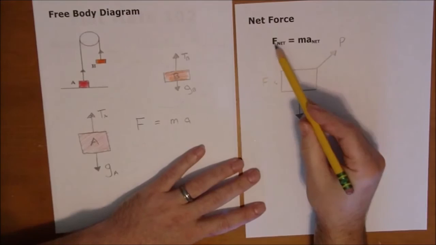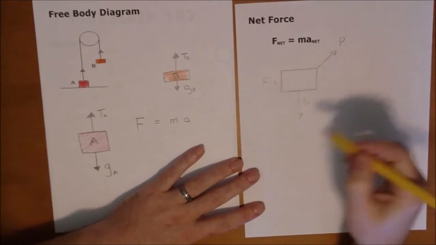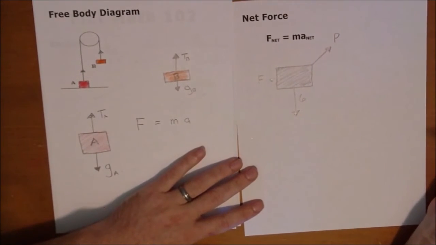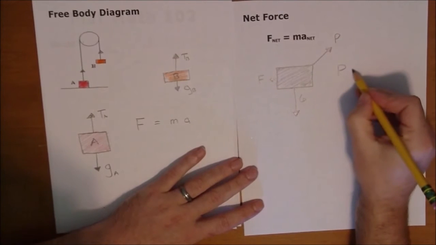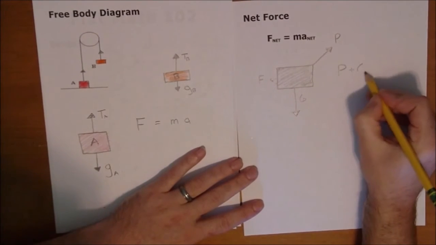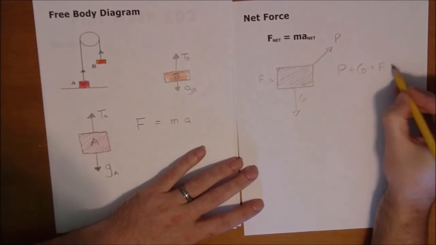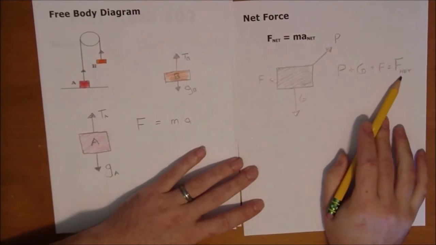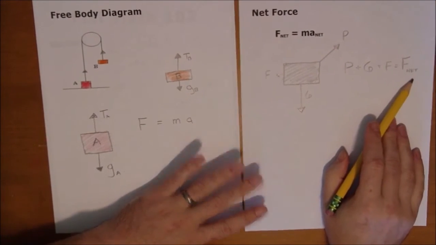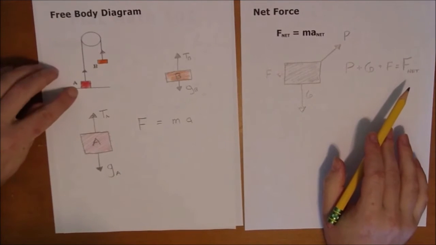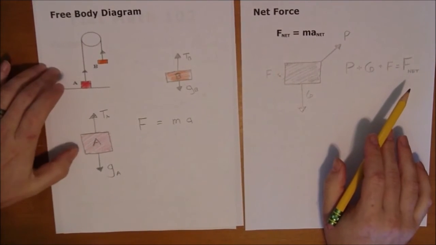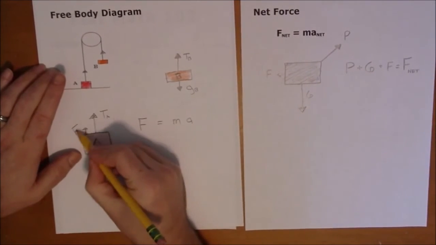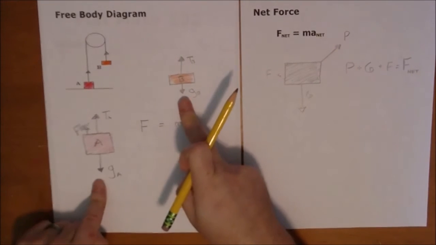Now, in order to find the net force, so that is the force that's left after you add everything up, we're going to have to combine these. Well, how are we going to combine the force of the pulling plus the force of gravity plus the force of friction in order to equal our net force? If our net force is 0, it will stay put. Back to this example. If A is actually resting on the floor, then there is an additional force from the floor to make the gravities balance.